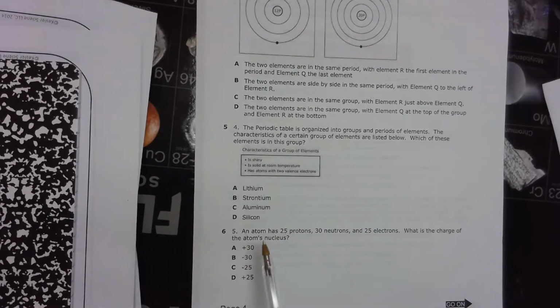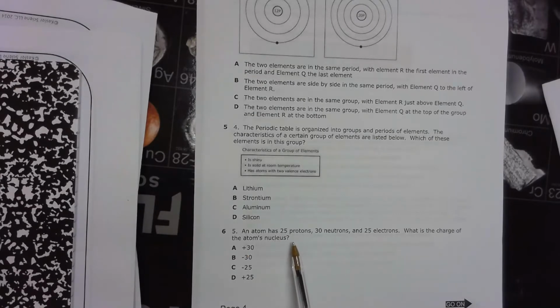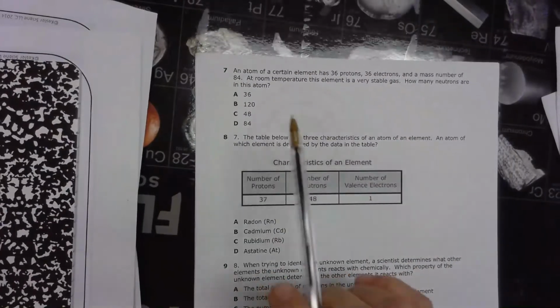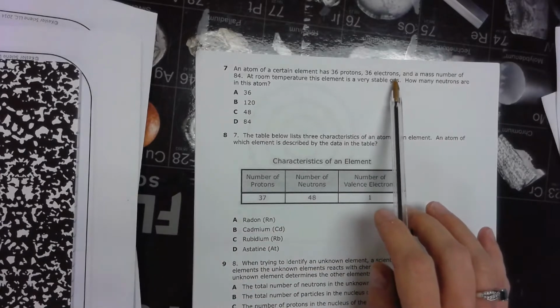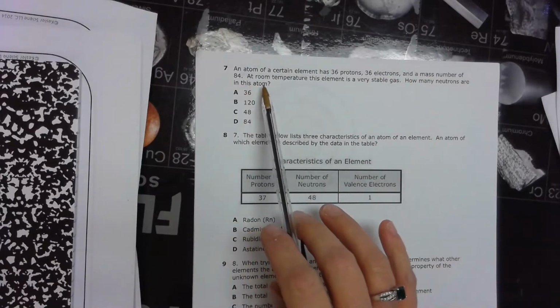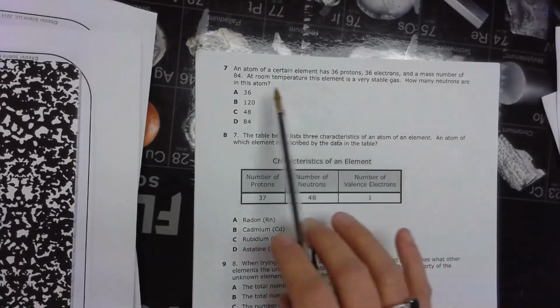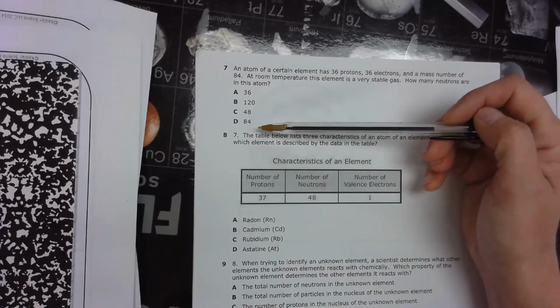All right, 6. An atom has 25 protons, 30 neutrons, and 25 electrons. What is the charge of the atom's nucleus? Plus 30, minus 25, plus 25. 7. An atom of a certain element has 36 protons, 36 electrons, and a mass number of 84. At room temperature, this element is a very stable gas. How many neutrons are in this atom? 36, 120, 48, 84.